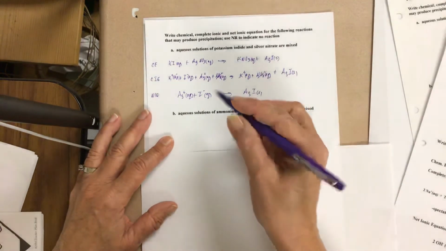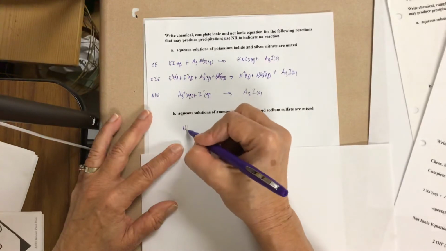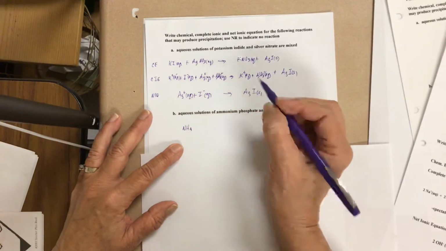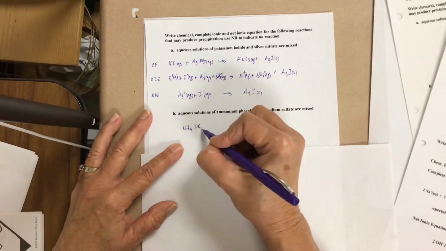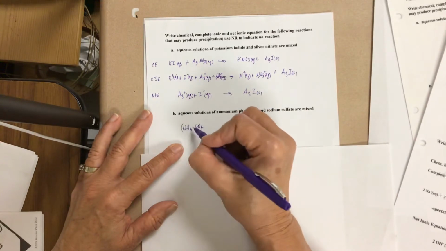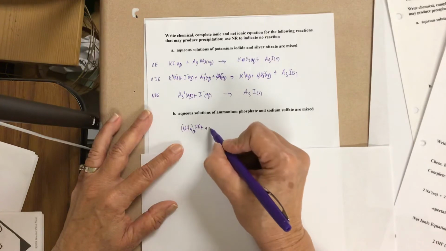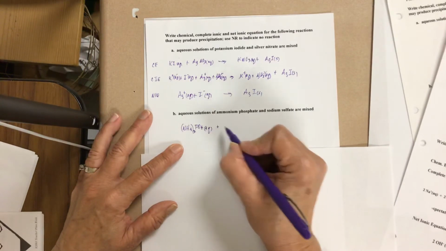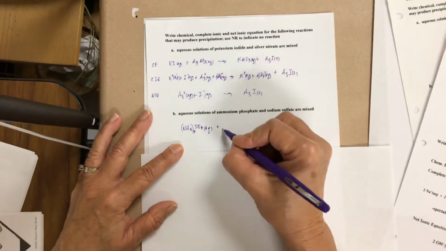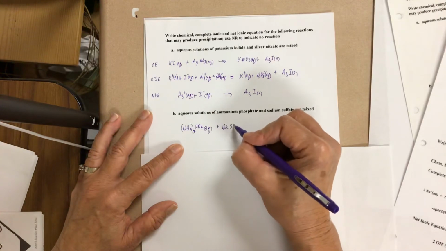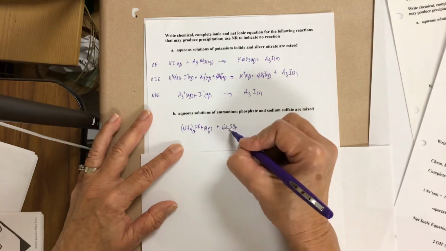Okay, ammonium phosphate. Ammonium is NH4, phosphate is PO4, 1 plus, 3 minus. So we're going to do this, aq, plus sodium sulfate, Na2SO4, 1 plus, 2 minus.